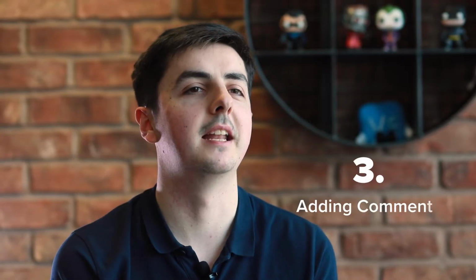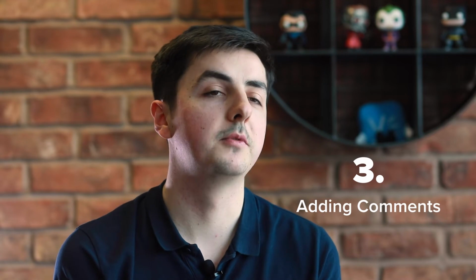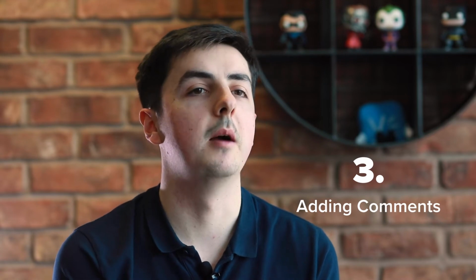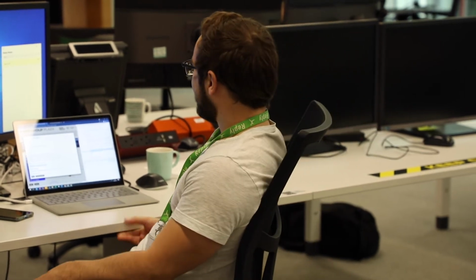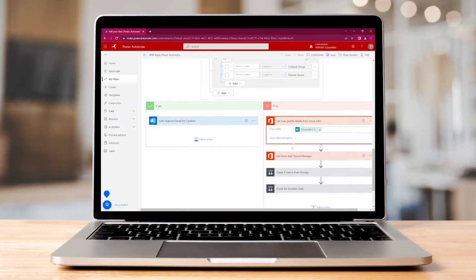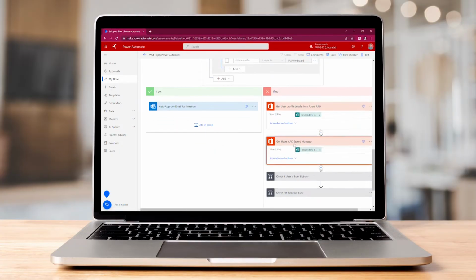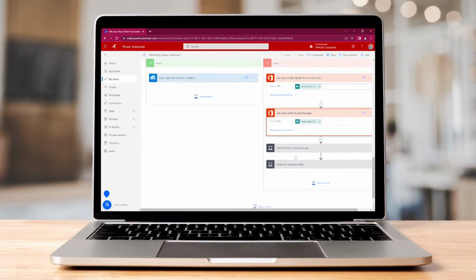Tip number 3 is adding comments. Sometimes for an action, it cannot be accurately described in its title. Making use of the comment or note feature can help describe the reason or the functionality of an action. This is especially useful if your action uses filters or API calls. This is often used within programming as well.